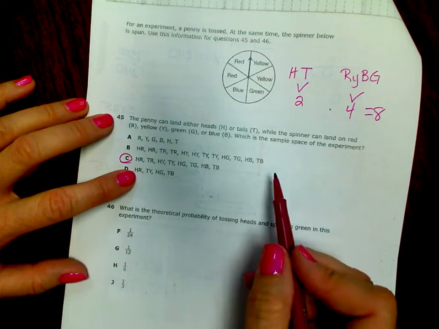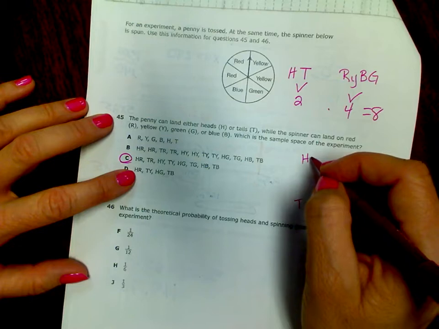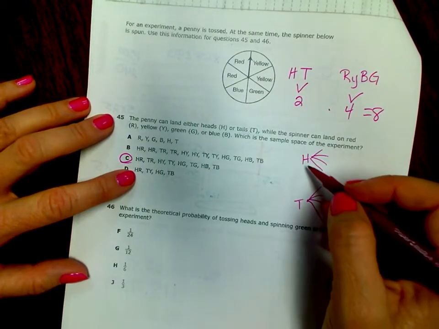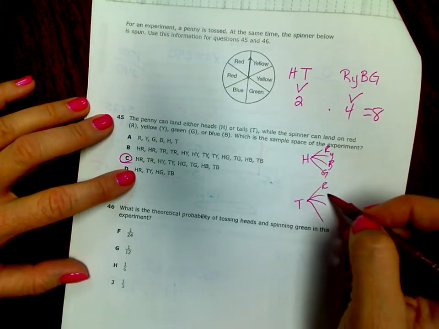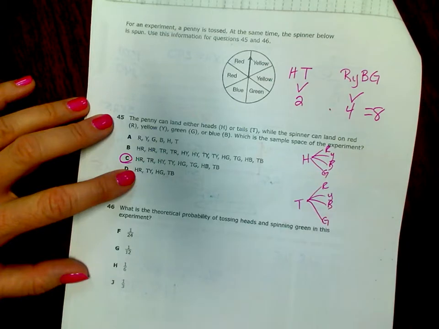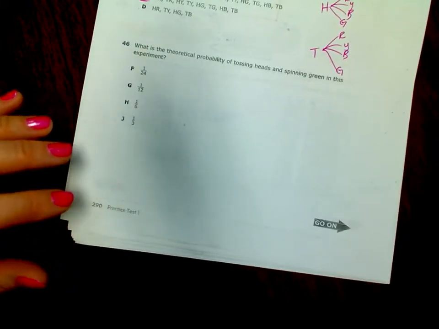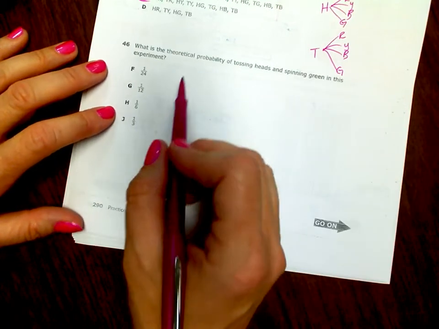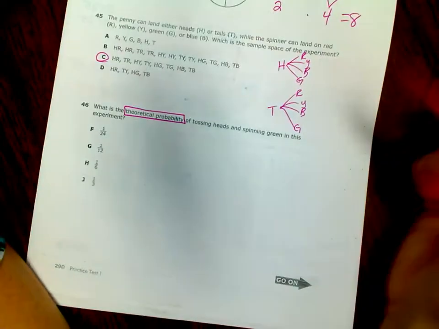You can handwrite all of this out and do the tree diagram, like heads and tails and then go, but heads can go to red, yellow, blue, or green. Red, yellow, blue, or green. You still come up with the same. Okay? Now then, 46, which is the theoretical probability of tossing heads and spinning green in this experiment? Theoretically.